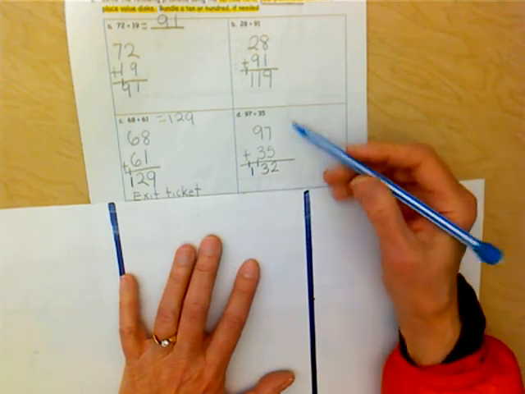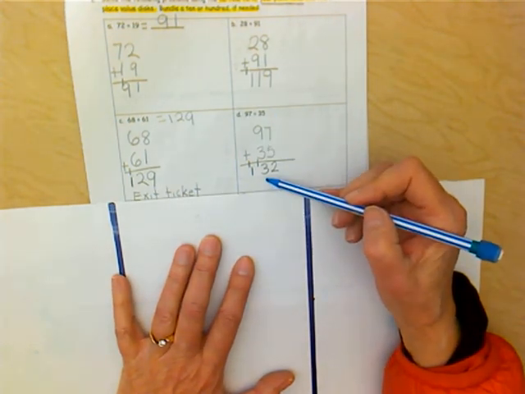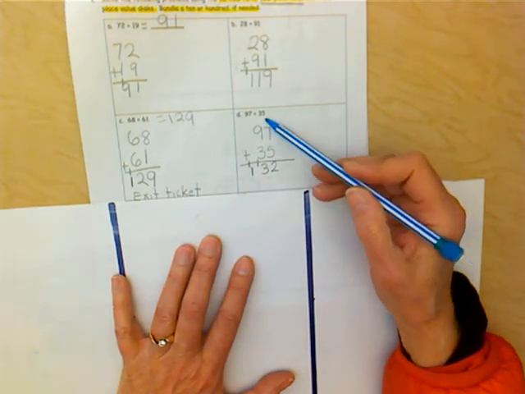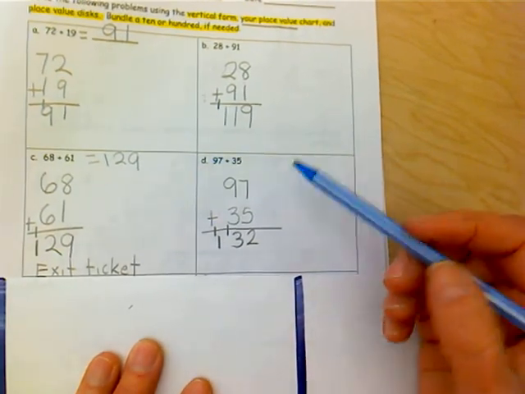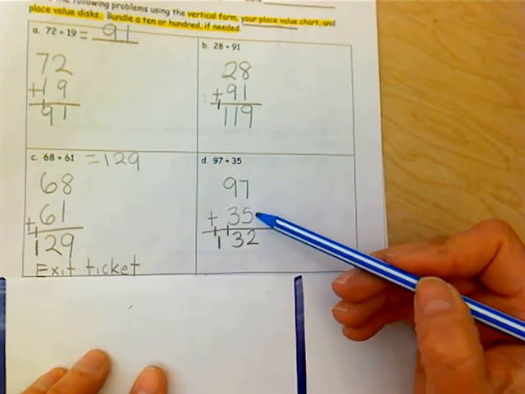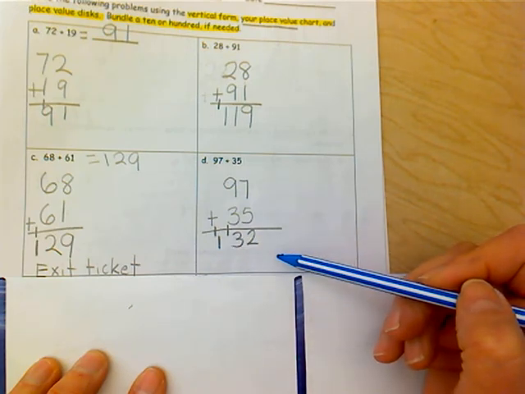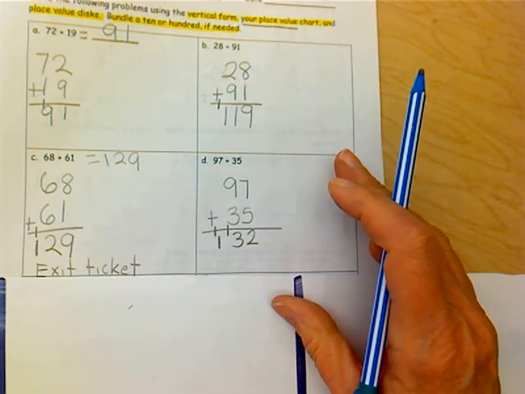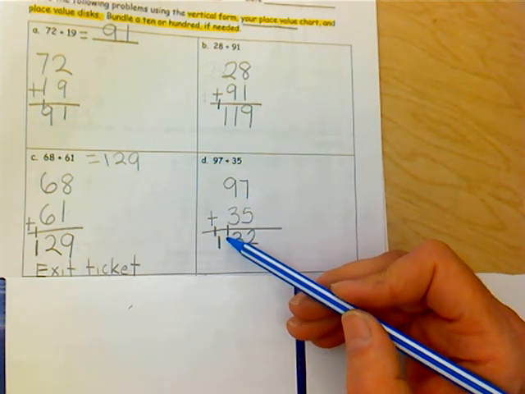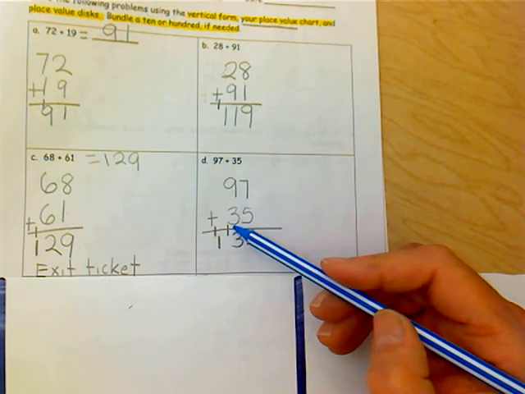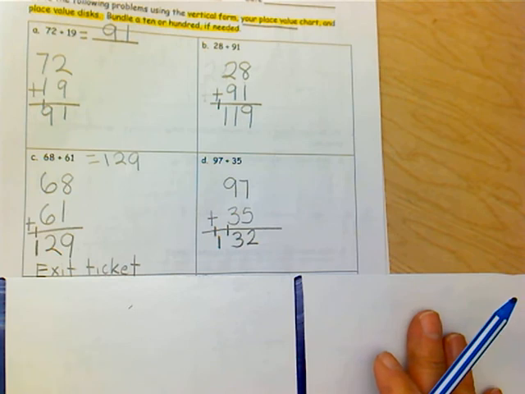All right, so the same thing is true on letter D. I've put this in vertical form, making sure that my 1s are with my 1s and my 10s are with my 10s. I'm going to get that in just a little bit closer. So 7 1s plus 5 1s gives me 12 1s. That means I have enough to be able to compose a 10. So I'm going to take that group of 10 and I'm going to show it down below in my vertical form in the 10s place. That left me with 2 1s on my place value chart.